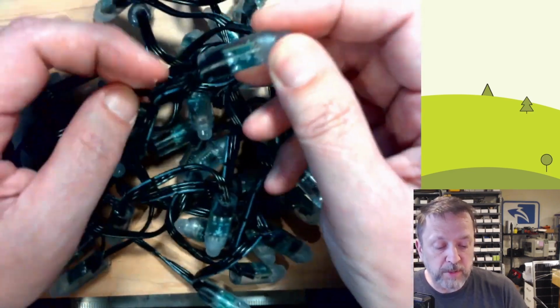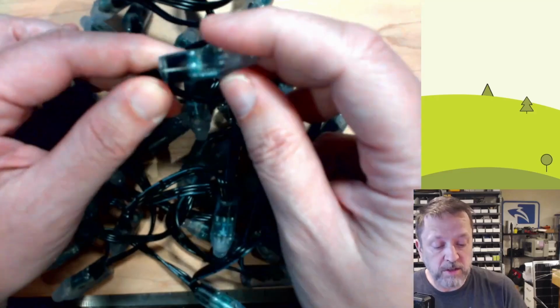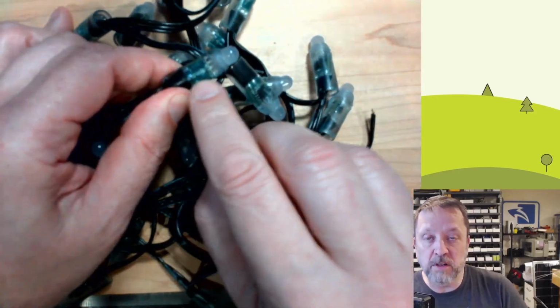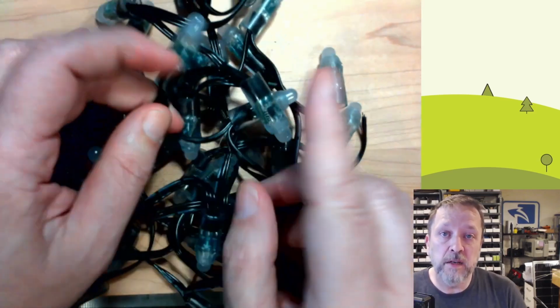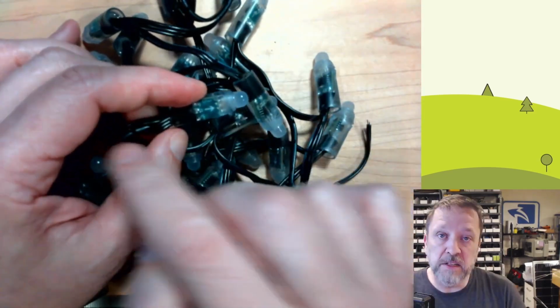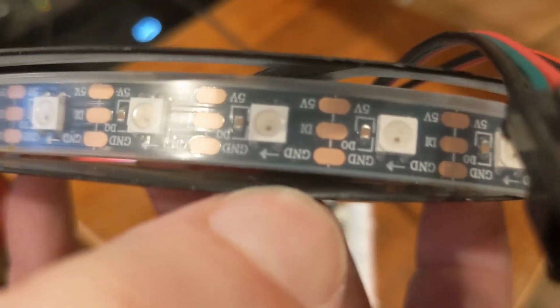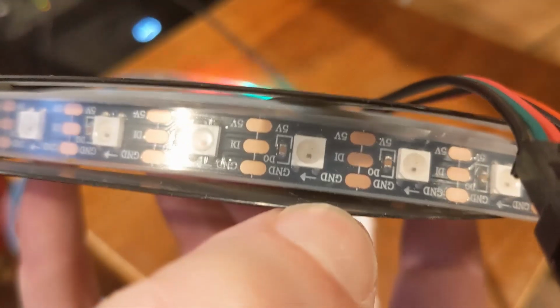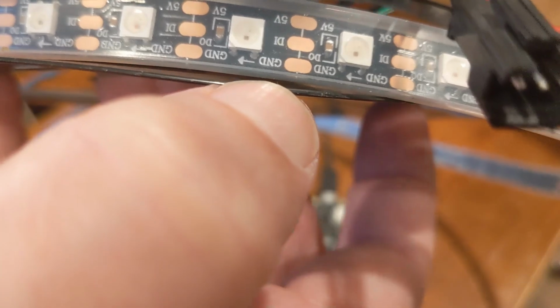So if you end up splitting these and cutting a wire, you want to make sure that the arrows on all of them, on both sides of the split, are pointing away from the controller and that you have them wired together. The set I have over to the side here, if you take a look right here at the bottom, has an arrow, and that arrow is again pointing away from the controller. It has that arrow all the way along it.